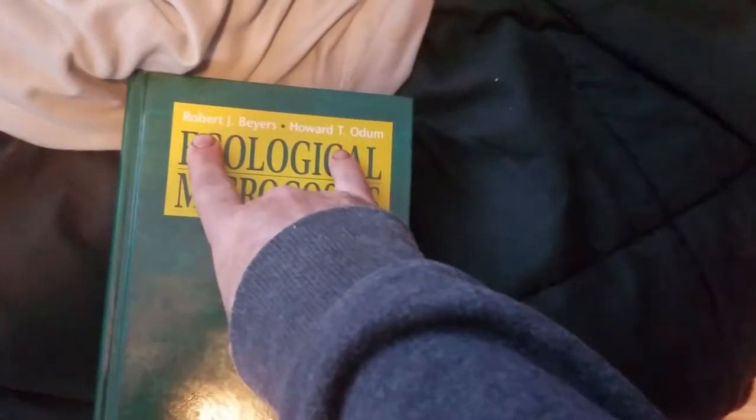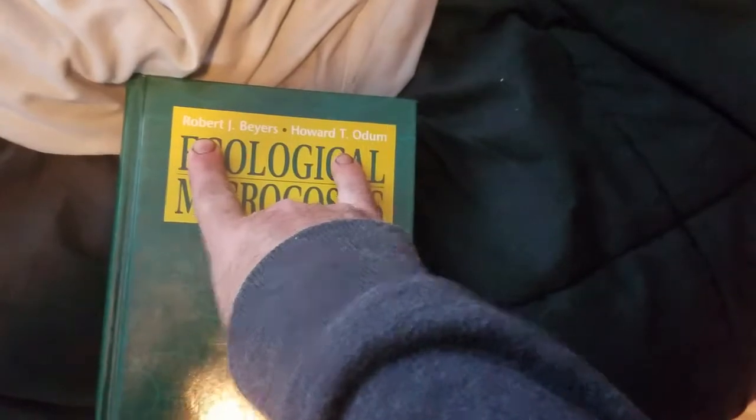This book, titled Ecological Microcosms, is kind of the book on ecological microcosms. It's like the Bible of this hobby and of ecological microcosms in general. It's written by these two guys. They are very prominent scientists in the field of microcosms, and they have contributed greatly to the science behind ecological microcosms.